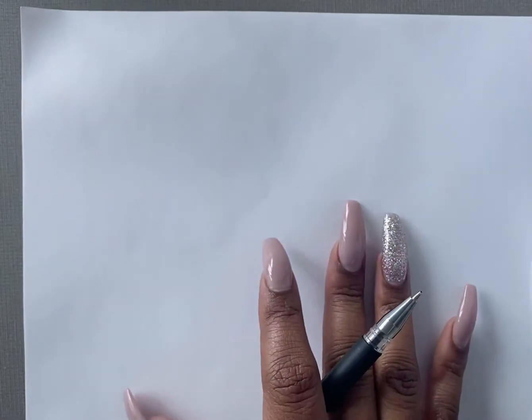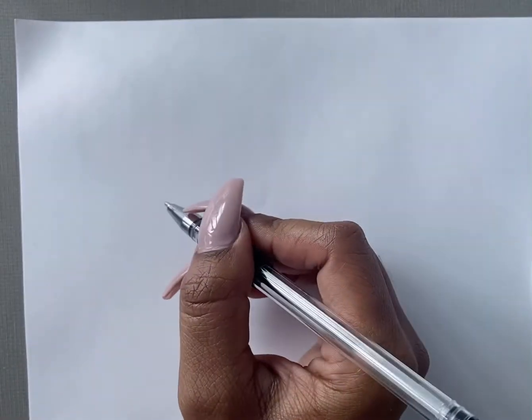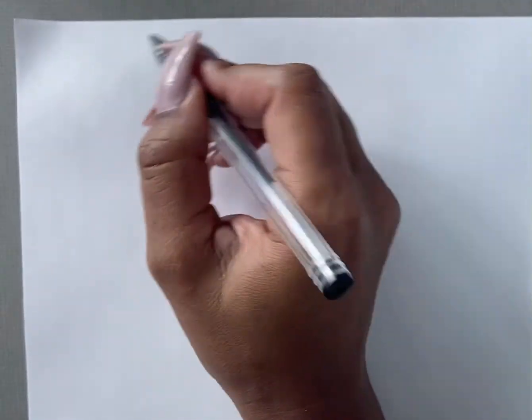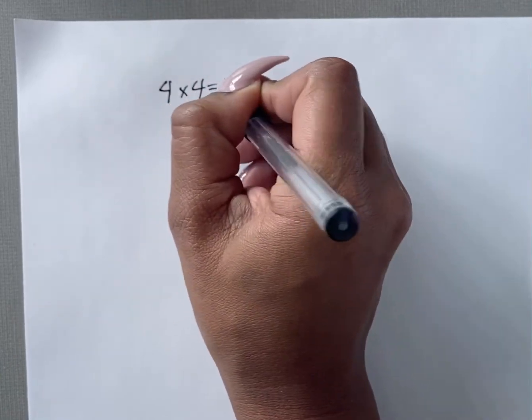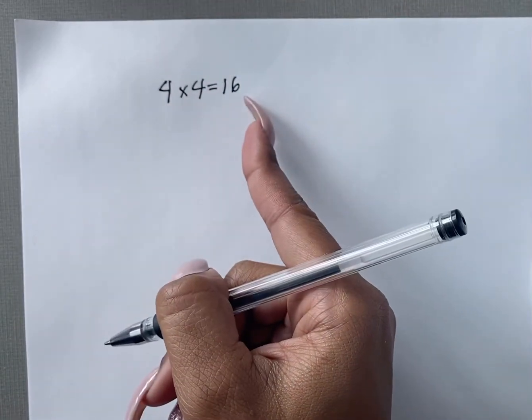Hey everyone, so in this video we're going to talk about perfect squares, what a perfect square trinomial is, and what a perfect square is just as a number in itself. A reminder: a perfect square is the result of something times itself. So let's start basic with numbers. 4 times 4 is 16, so 16 is a perfect square.